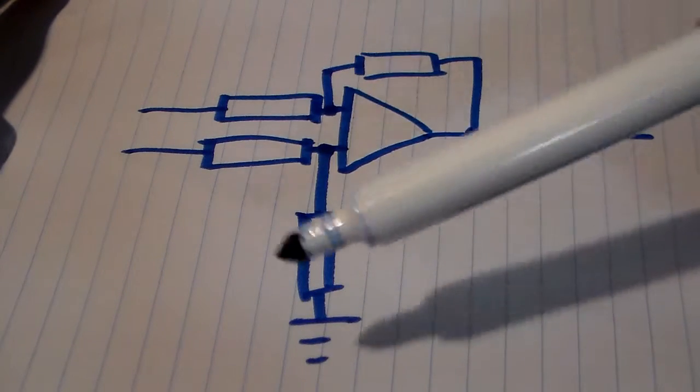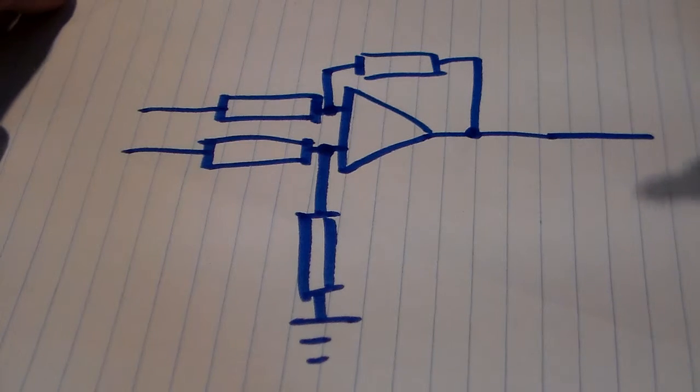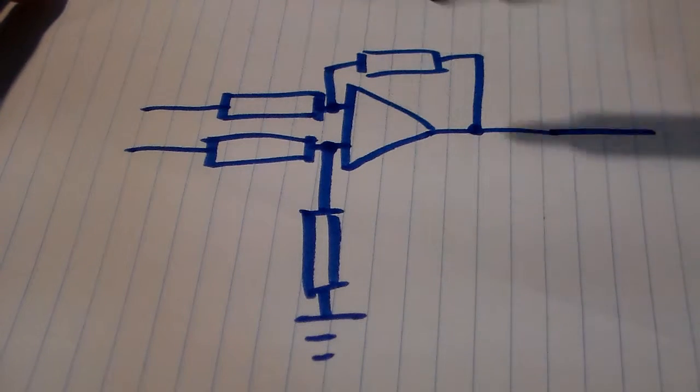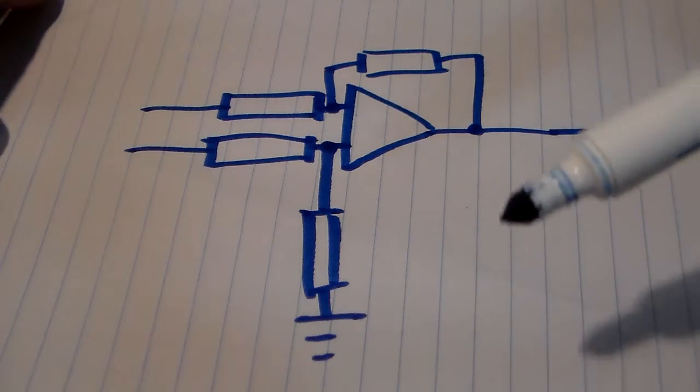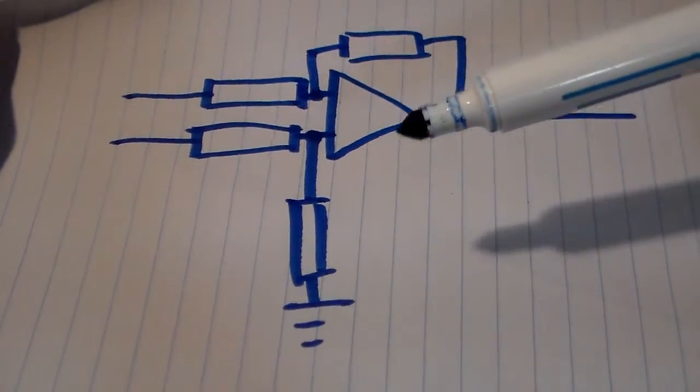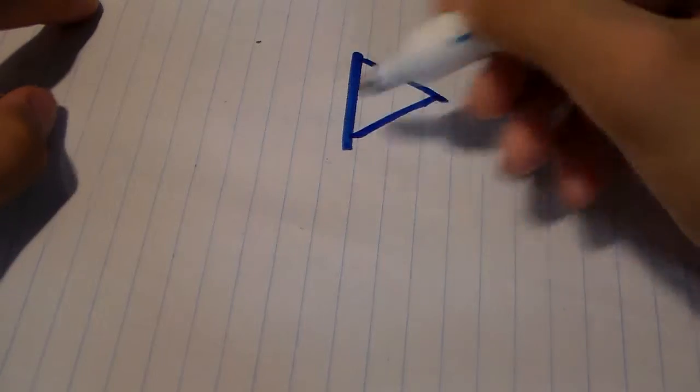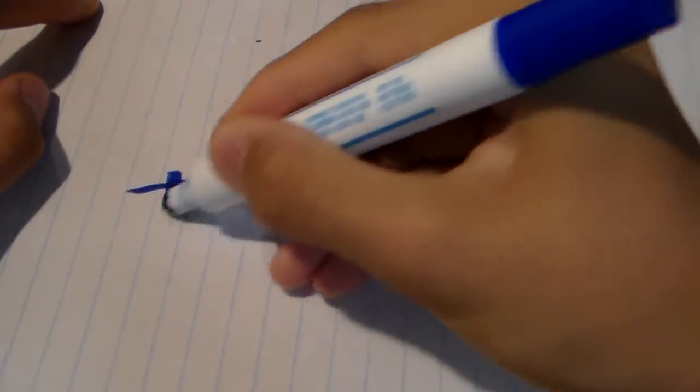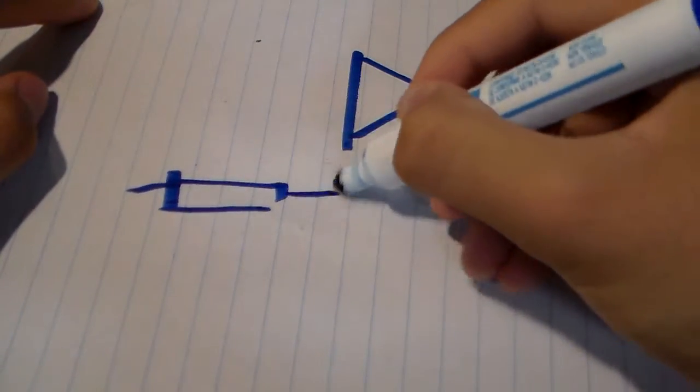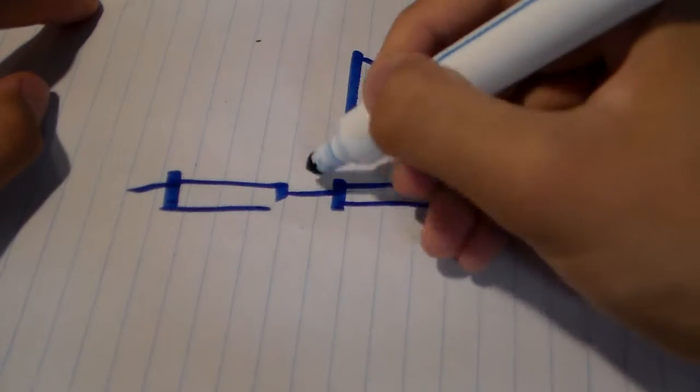And obviously, if you have enough experience, you're going to recognize this functional unit regardless. But the way I prefer to draw these is with the op amp here, and then the two resistors, the inputs, and the resistors like this.